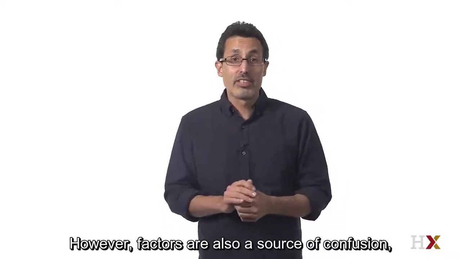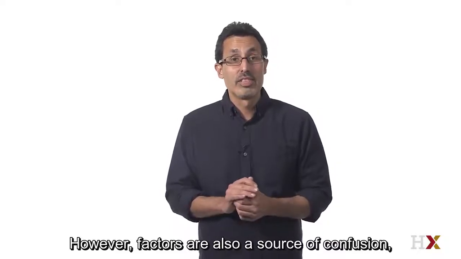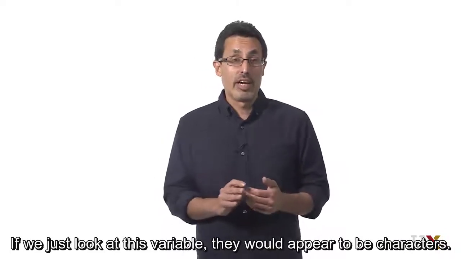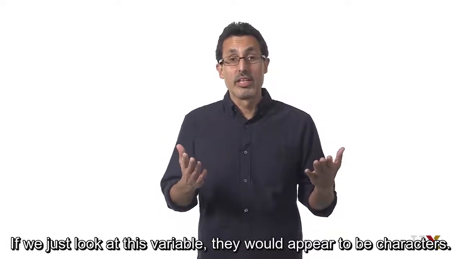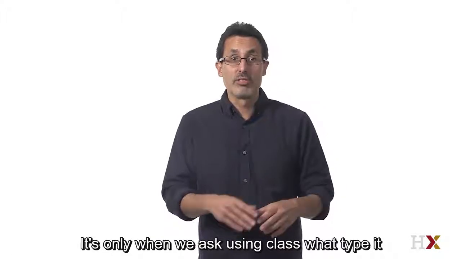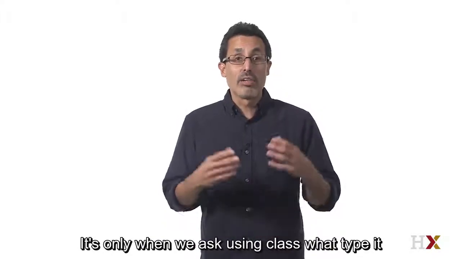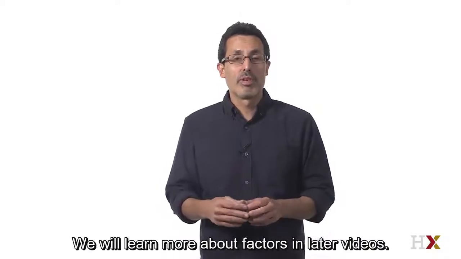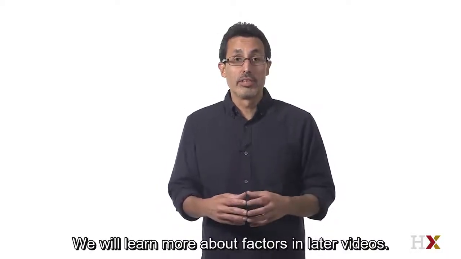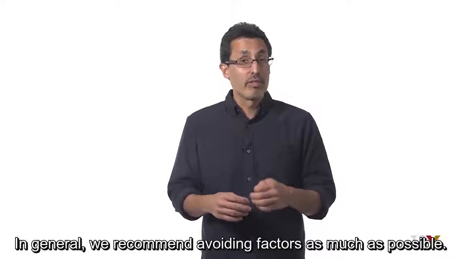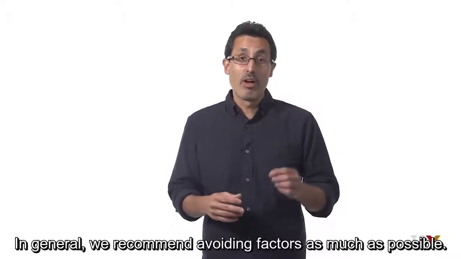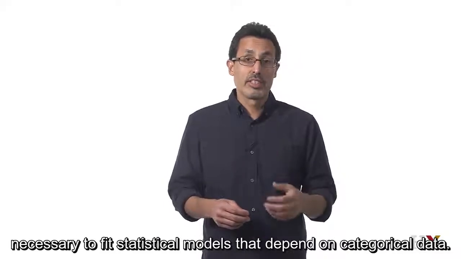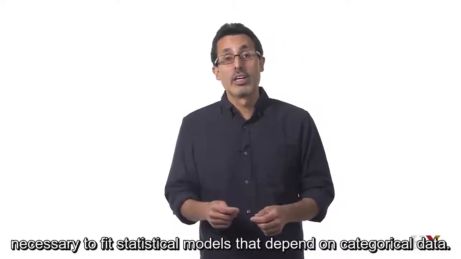However, factors are also a source of confusion, as they can easily be confused with characters. If we just look at this variable, they would appear to be characters. It's only when we ask using class what type it is that we see they are factors. We will learn more about factors in later videos. In general, we recommend avoiding factors as much as possible, although, as we will learn later, they are sometimes necessary to fit statistical models that depend on categorical data.